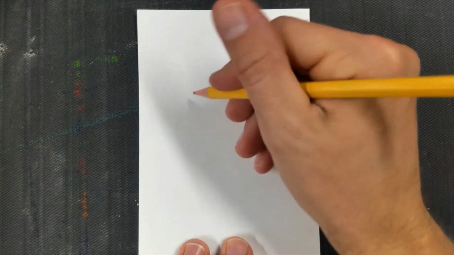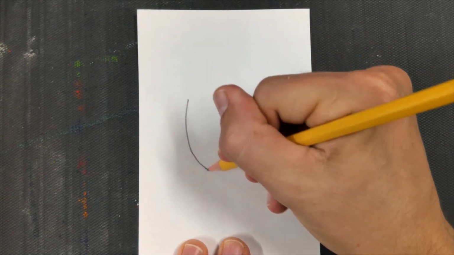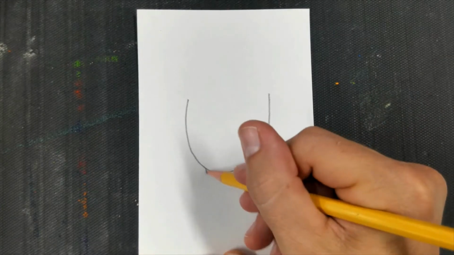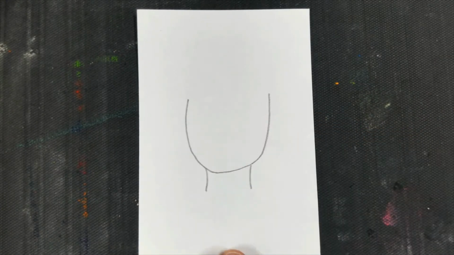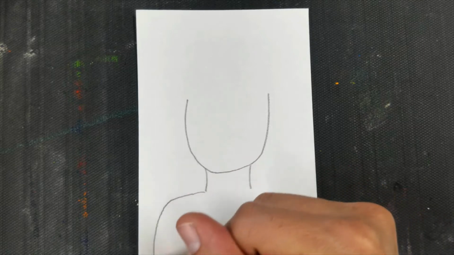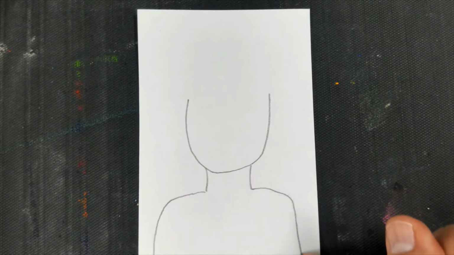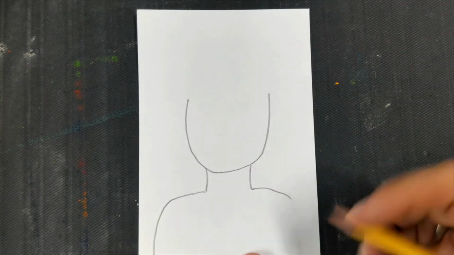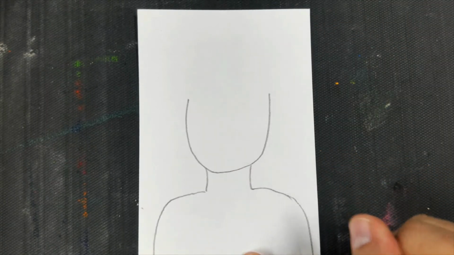Alright, so like I said, a self-portrait is mostly your face. So we need to start with drawing our face, and it needs to be pretty big. So I'm going to start by drawing a large U shape. I'm going to draw two lines for my neck, and then a bump for a shoulder, and a bump for a shoulder that goes all the way off the page. My hand hit my laptop and it messed up my shoulder. There we go. That looks better.